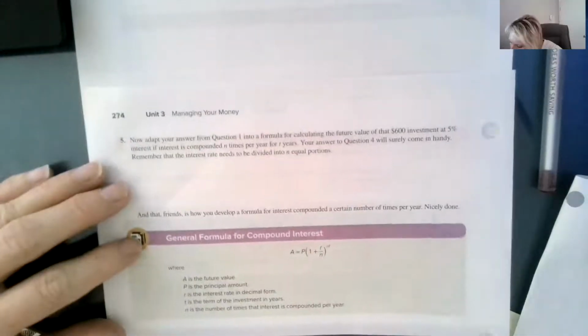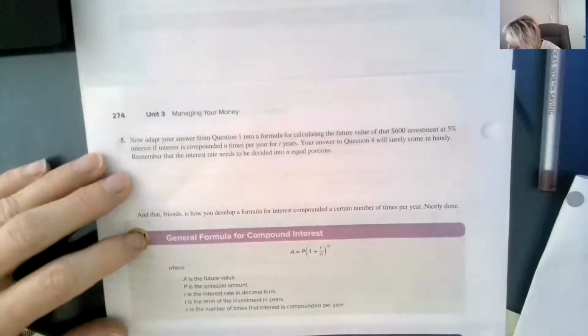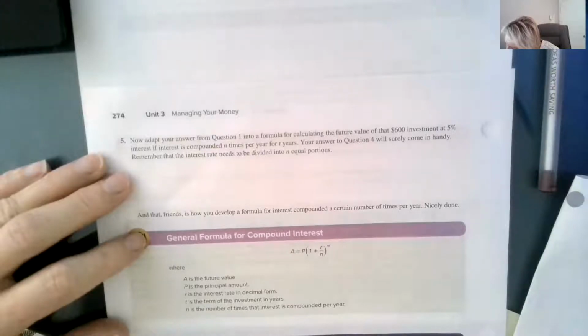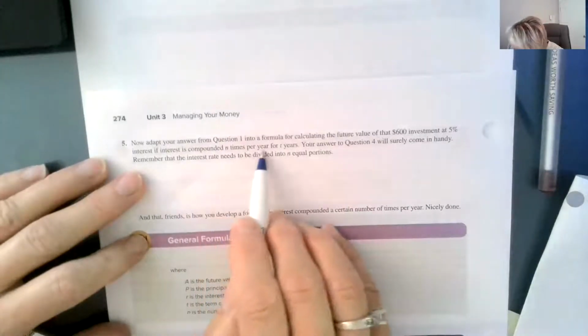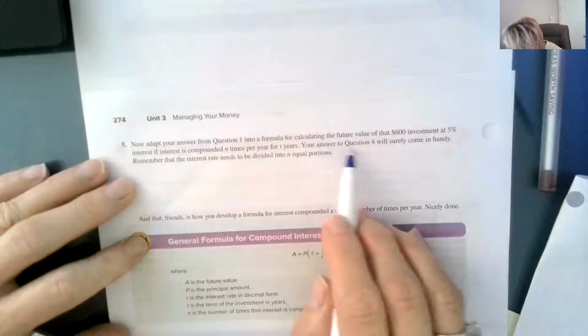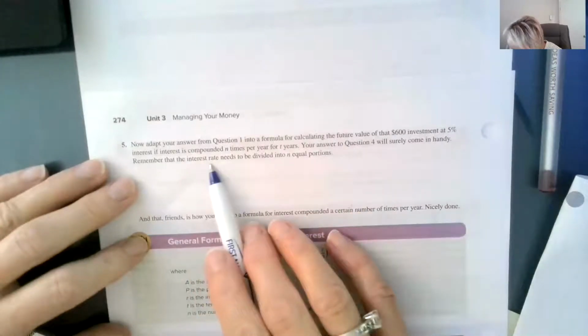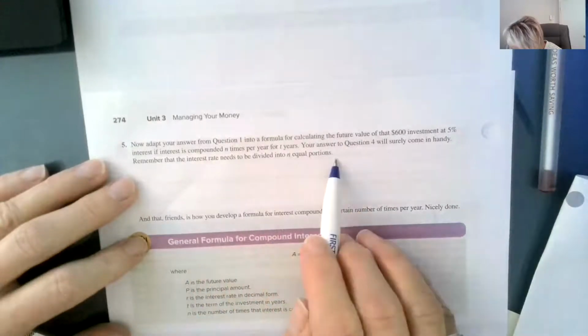Okay. Now adapt your answer from question 1 into a formula for calculating the future value of that $600 investment at 5% interest if interest is compounded n times per year for 2 years. Your answer in question 4 will surely come in handy. Remember that the interest rate needs to be divided into n equal portions.